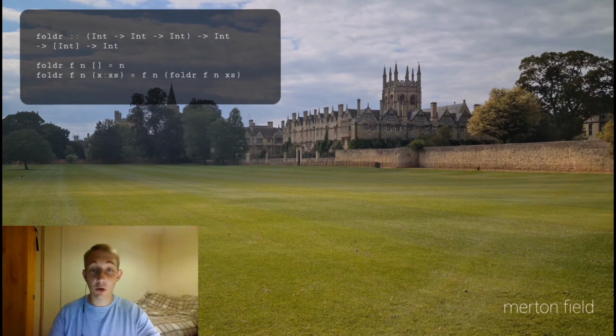This is the definition of a fold shown on screen now. A more general version of this function is the start of the first year course, and something you'll look at heavily using proofs by induction and reason about it mathematically.